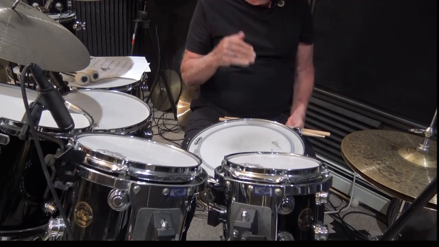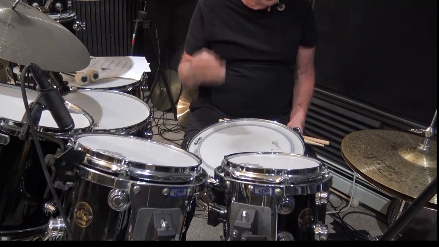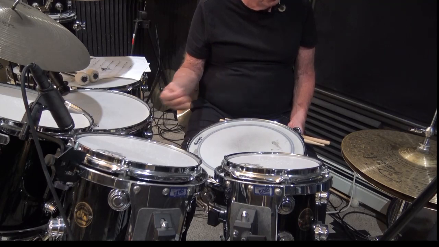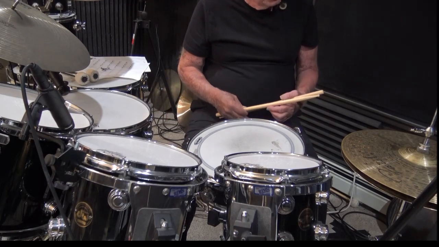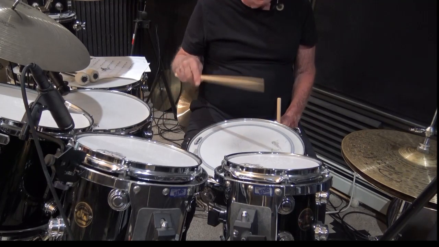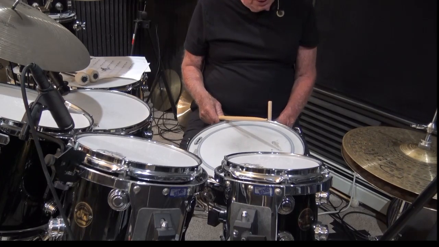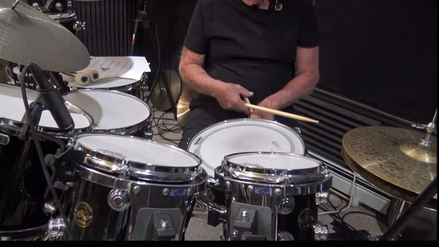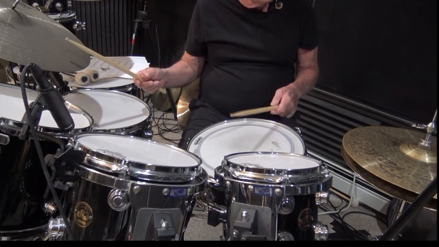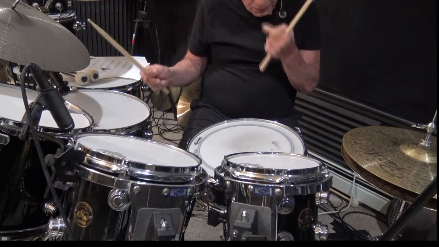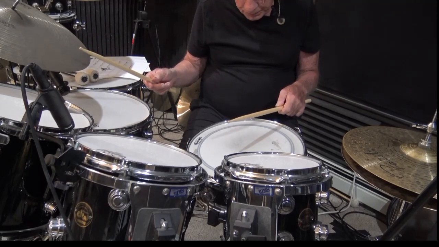Notice when I hit the 8th note triplet, I'm emphasizing the downbeat. I'm accenting the 1, 2, 3, 4. Now, that's between the snare drum and the bass drum. Like I said, you guys want to do the double beaters. You got 1, 2, 3, 4.